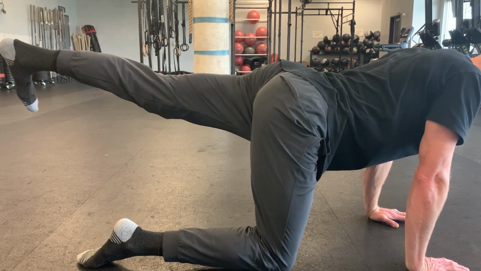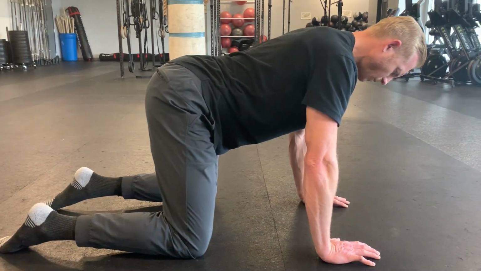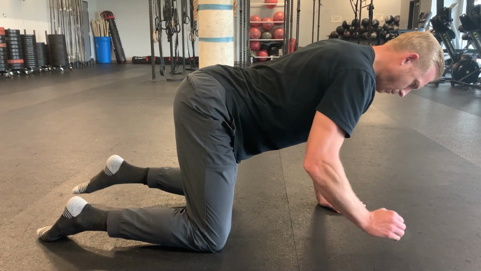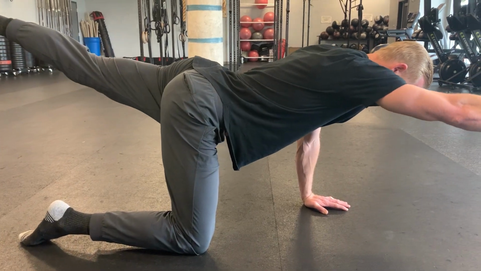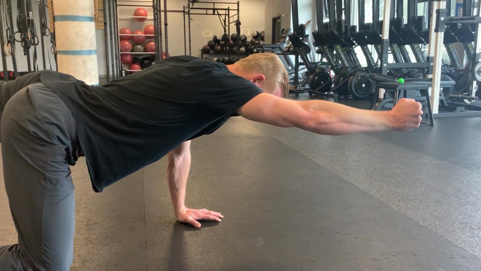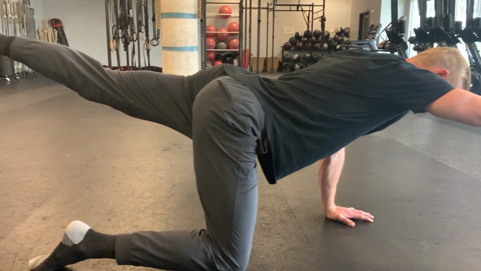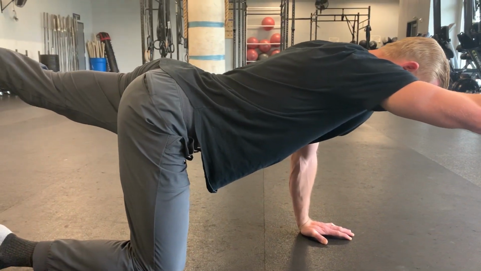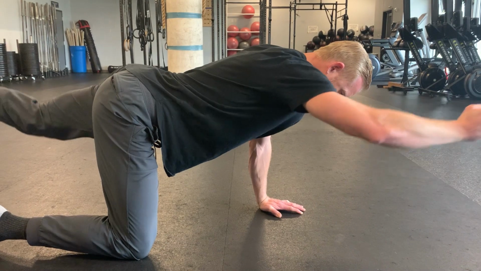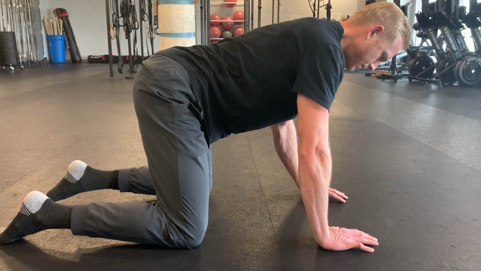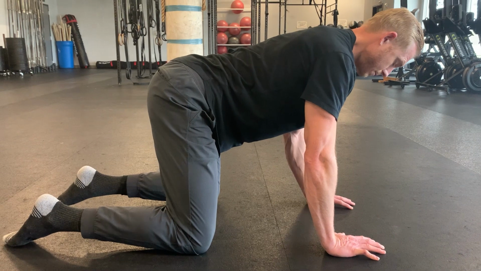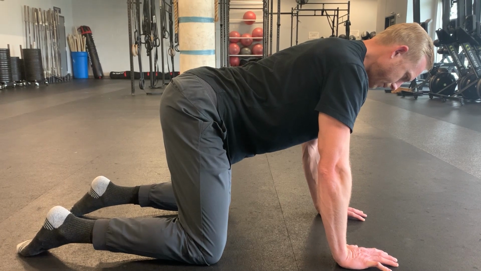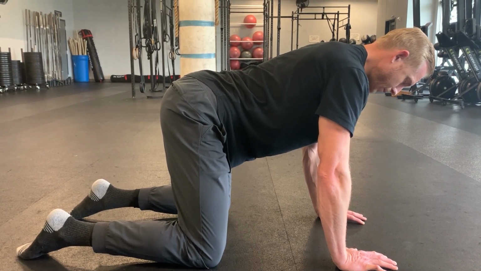The final variation consists of bracing for a gut punch and extending your opposite arm and opposite leg simultaneously while avoiding spinal flexion, spinal extension, and lateral bend.